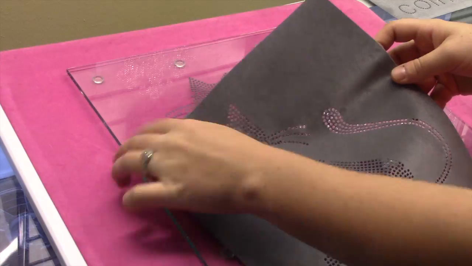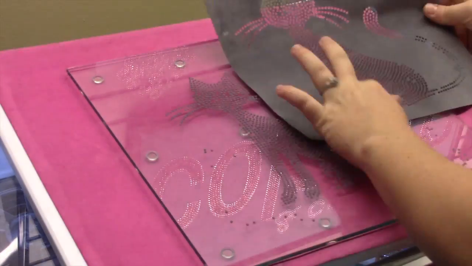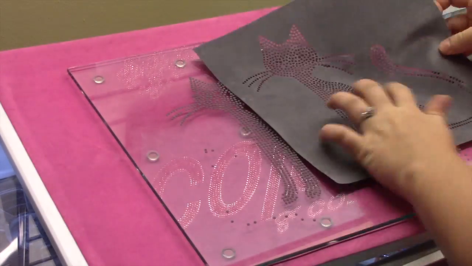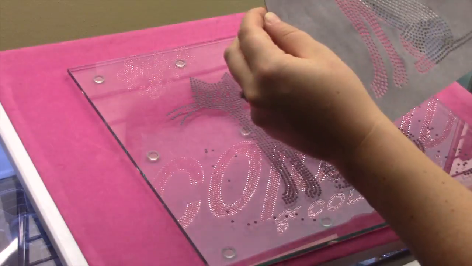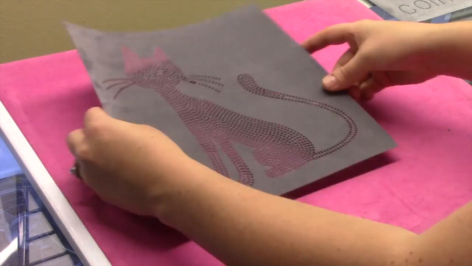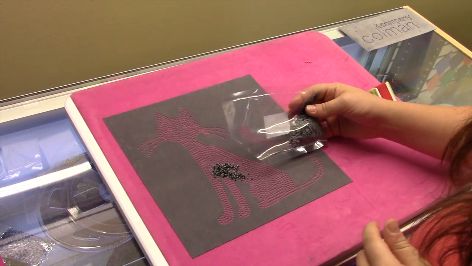You can even use a pair of tweezers or something like that if you have a couple trouble spots that don't pull off right away or might not have cut perfect. And then we're ready to remove the glass and move our transfer over to our board.